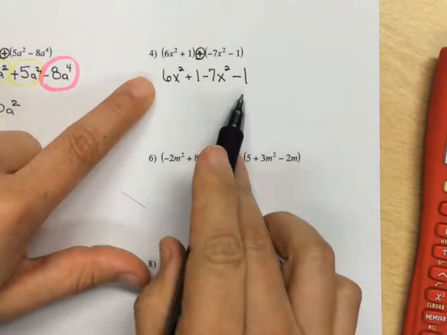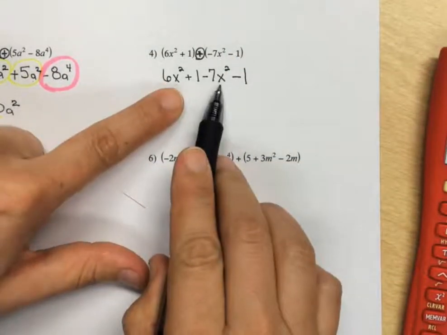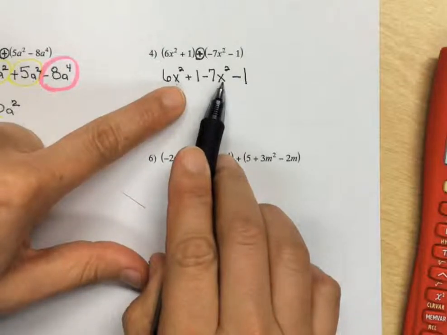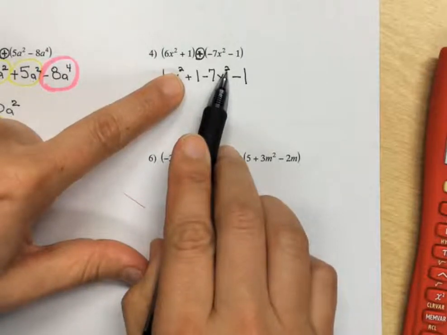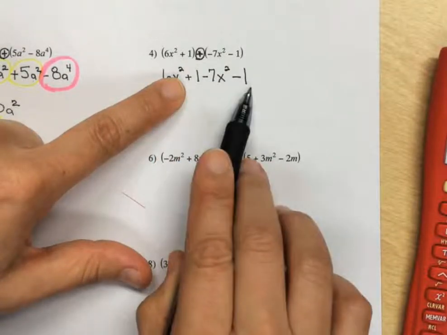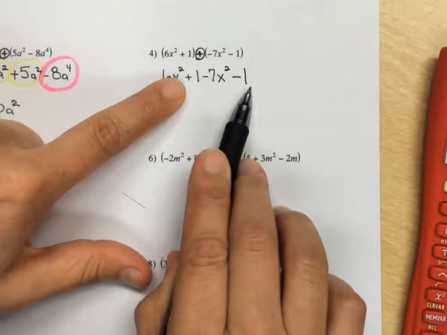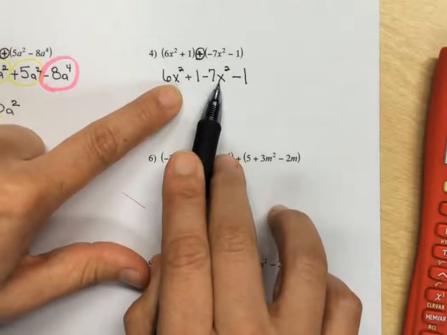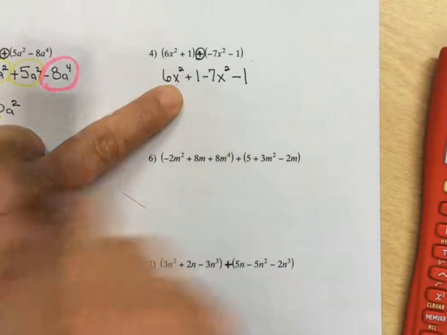I have it rewritten. The next thing I do is I look at the variables. X is my variable. X squared is my highest variable. These terms don't have a variable attached. That's okay. But we always start with the highest variable.